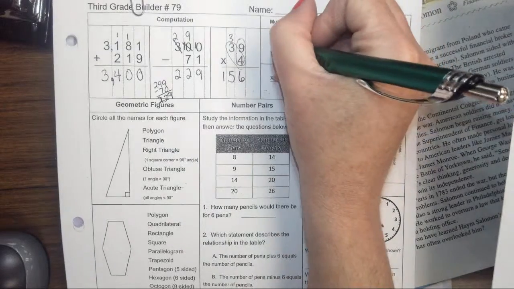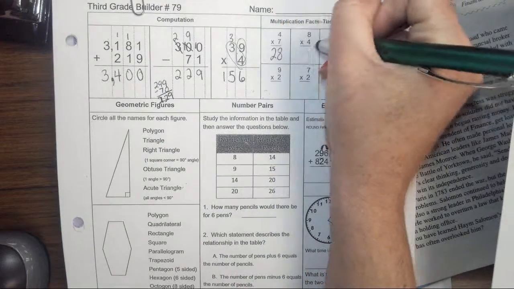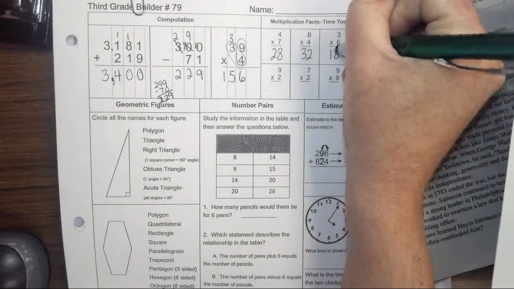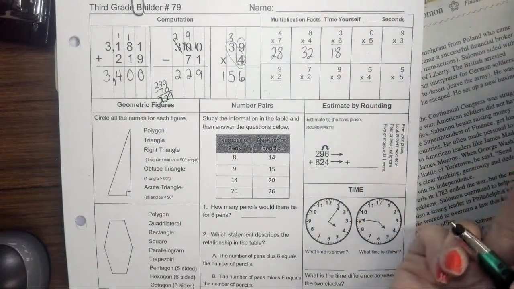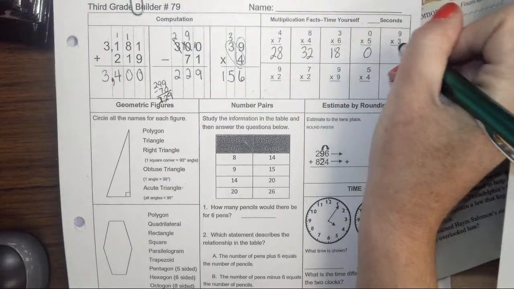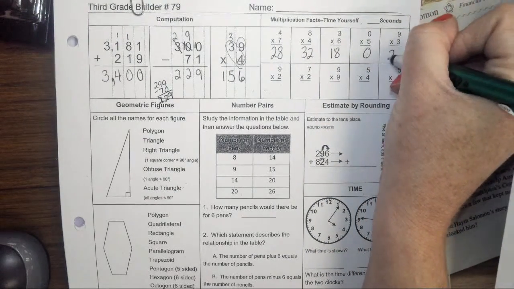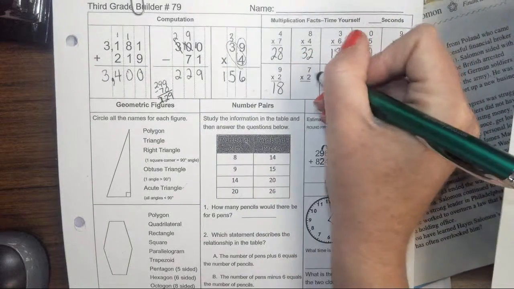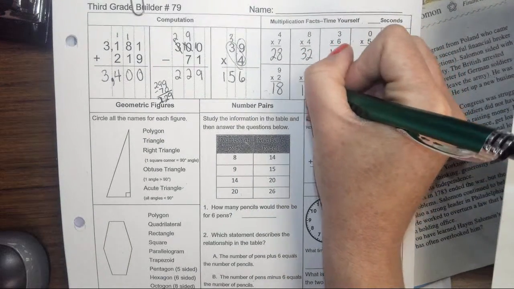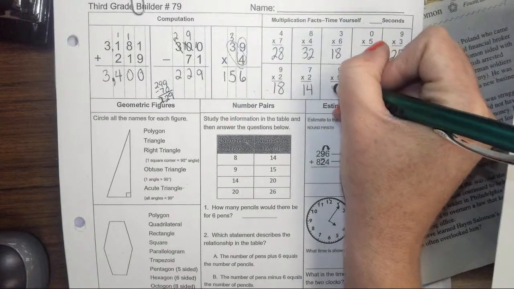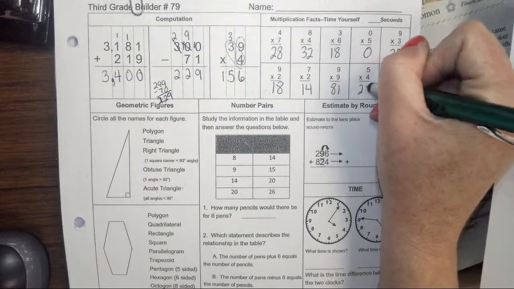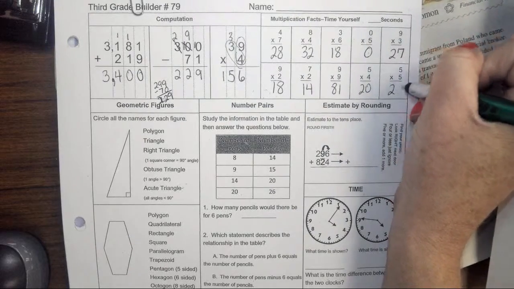4 times 7 is 28. 8 times 4 is 32. 3 times 6 is 18. 0 times 5 is 0. 9 times 3 is 27. 9 times 2 is 18. 7 times 2 is 14. 9 times 9 is 81. 5 times 4 is 20. 5 times 5 is 25.